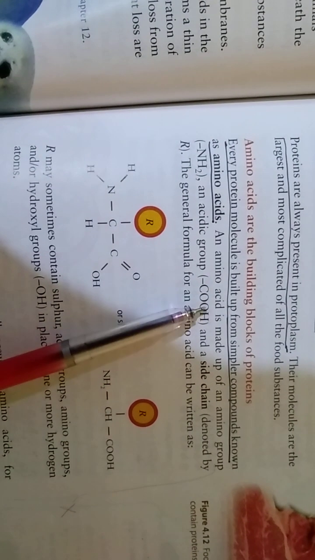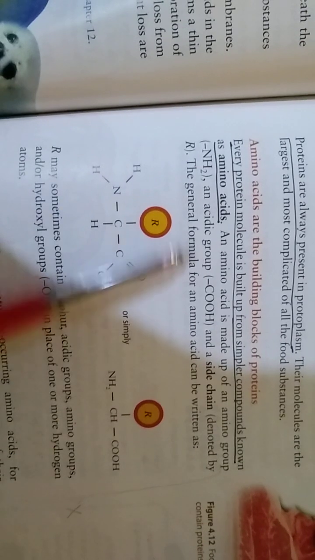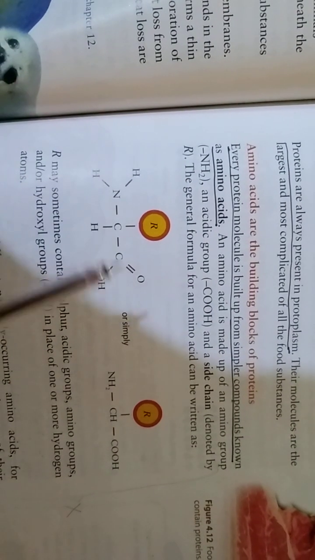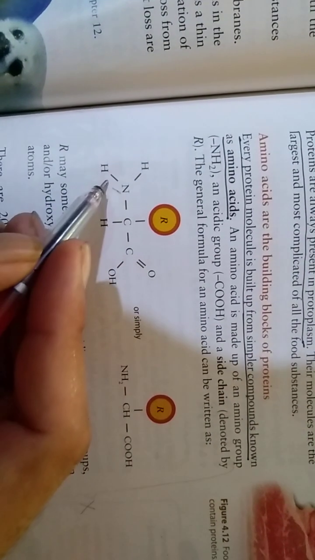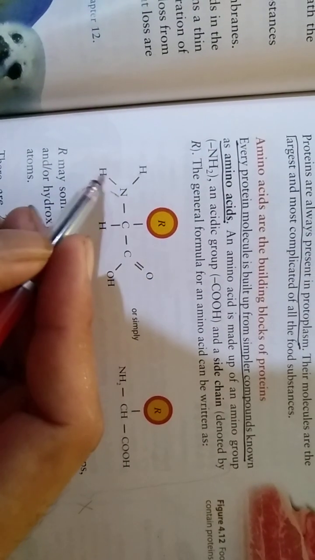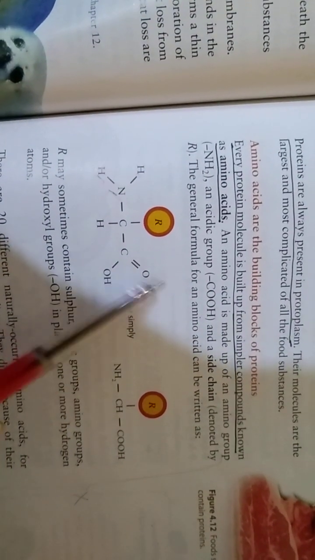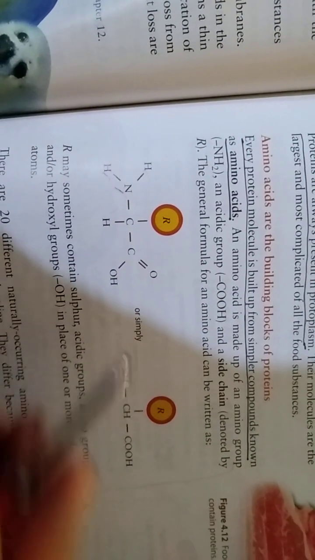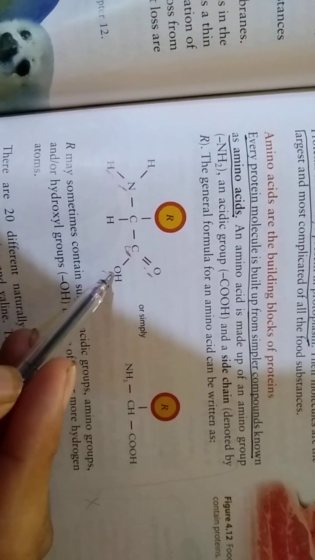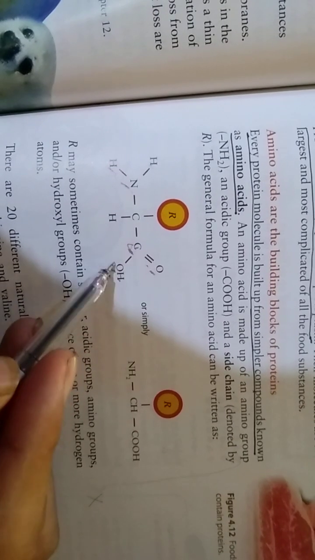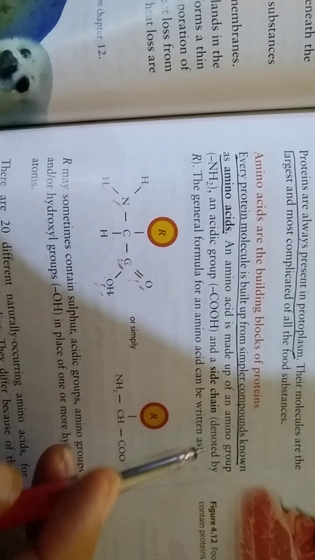An amino acid is made up of an amino group, NH2, and an acid group, COOH, and a side chain denoted by R.